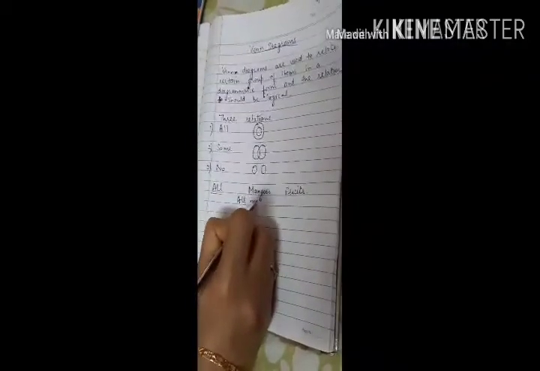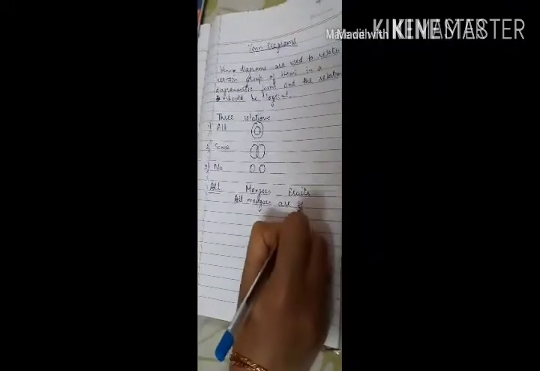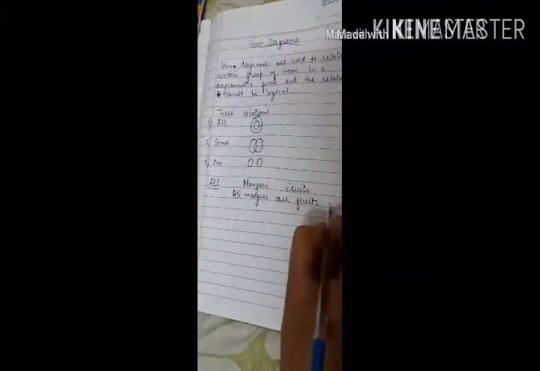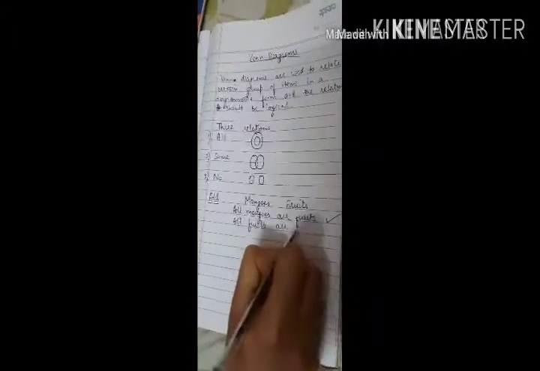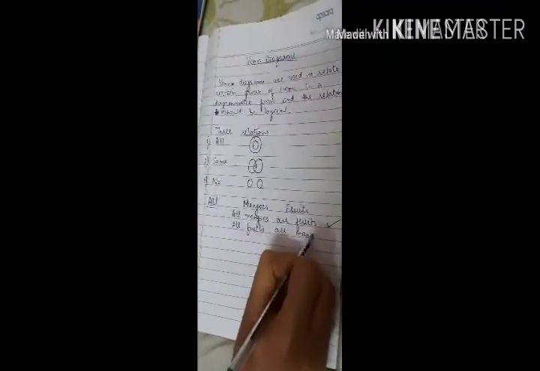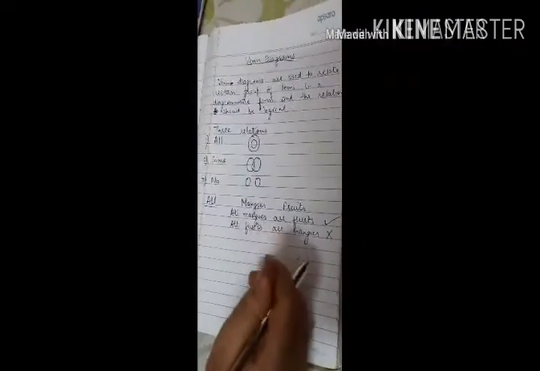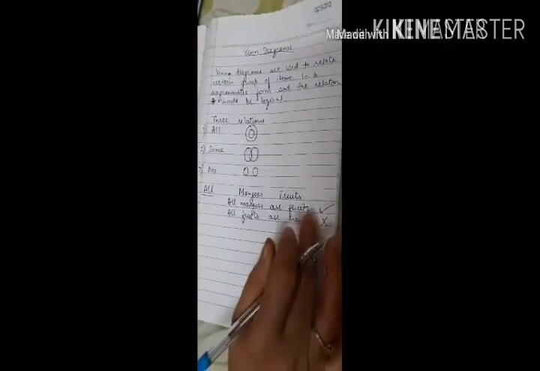All mangoes are fruits. But can you say that all fruits are mangoes? This statement is wrong. All fruits cannot be called mangoes. Some fruits are mangoes, whereas all mangoes can be categorized as fruits.